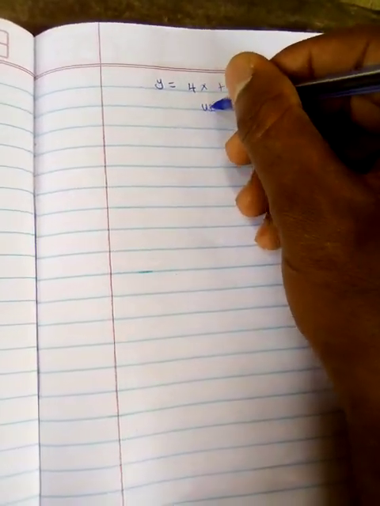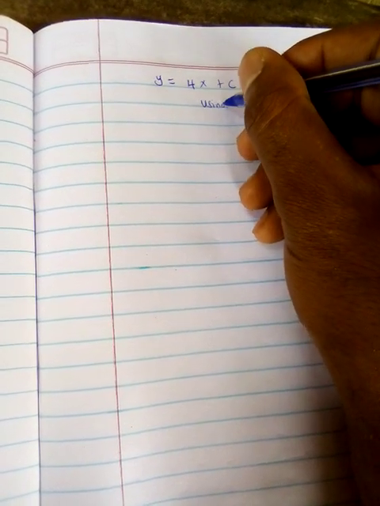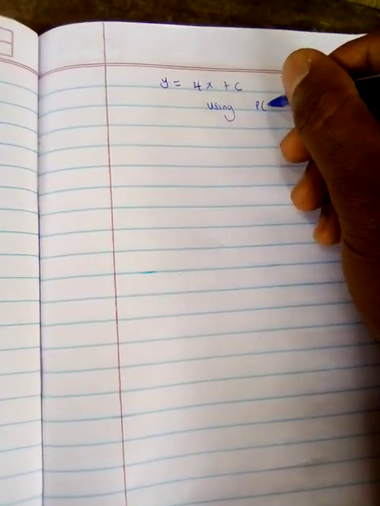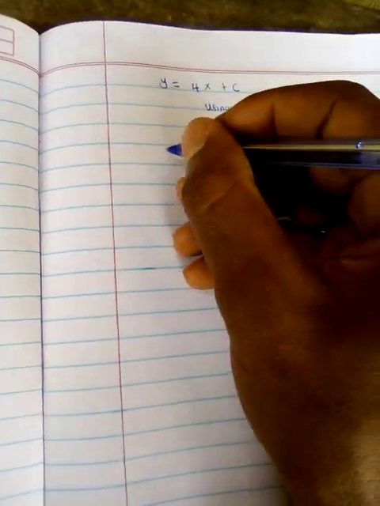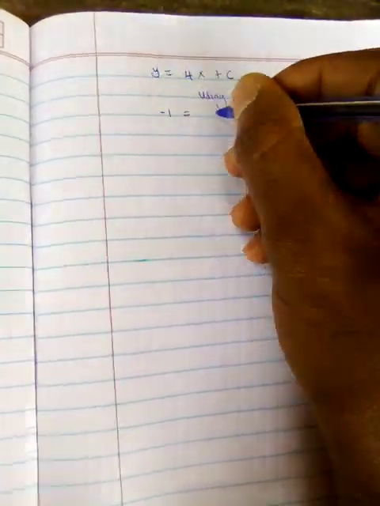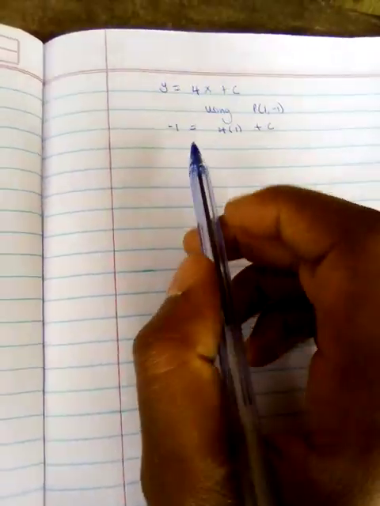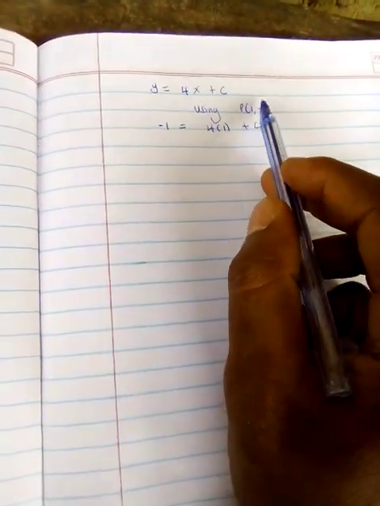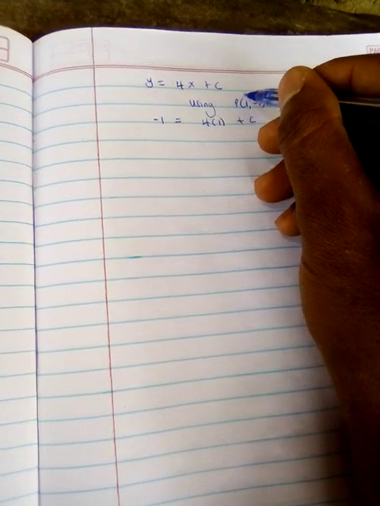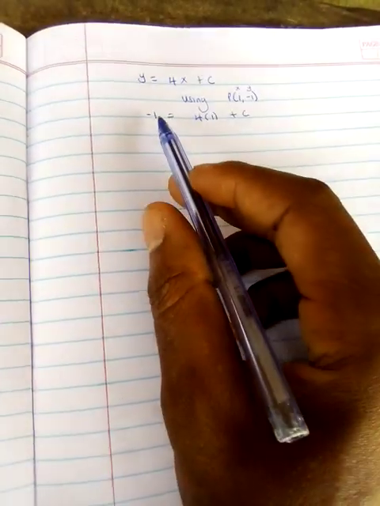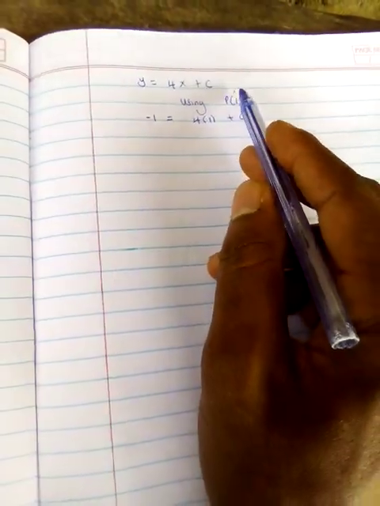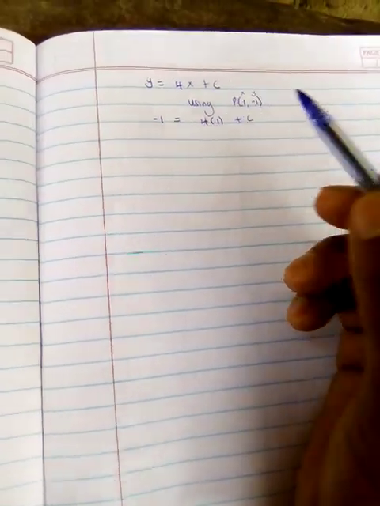So I can use the point P, which is (1, -1). I have negative 1 equals 4 times the x coordinate, which is 1, plus c. Here I'm just reading off coordinates: x is 1 and y is negative 1. The choice of coordinate doesn't matter; you can choose any.